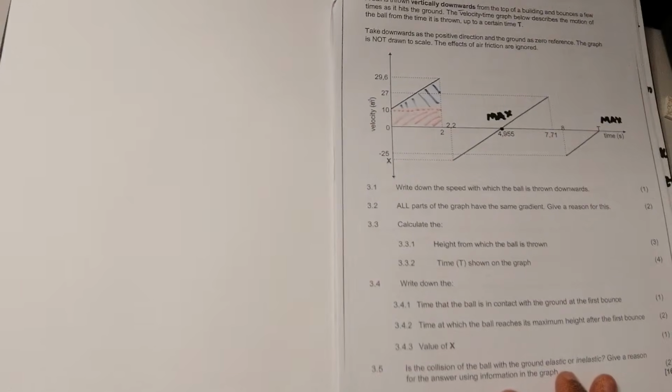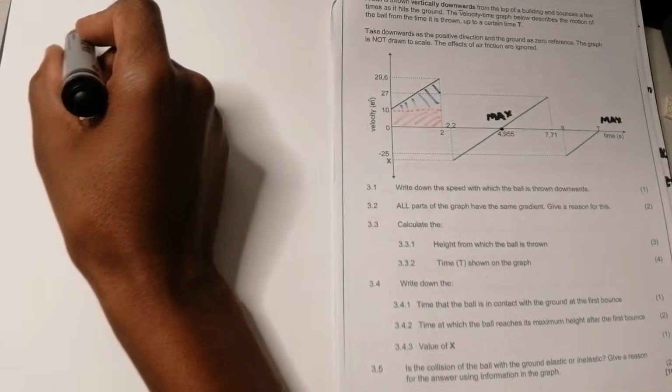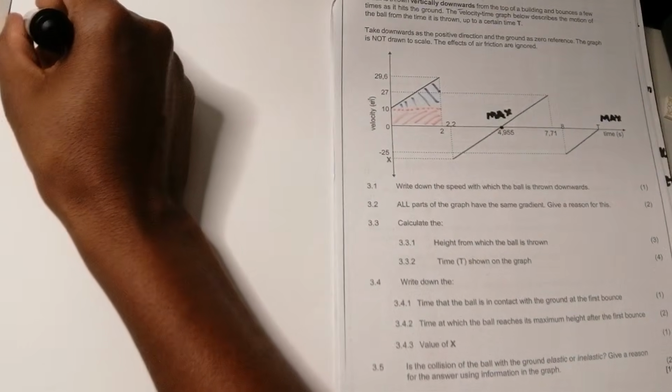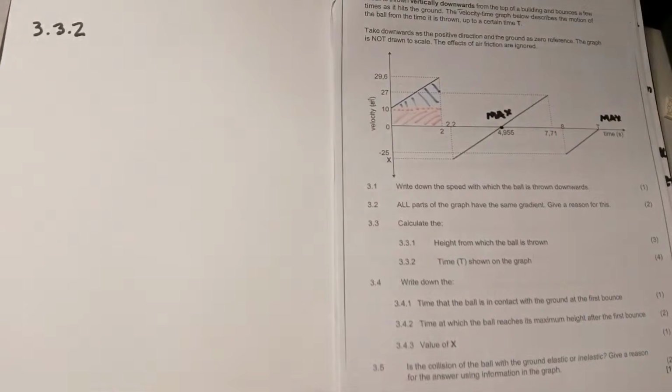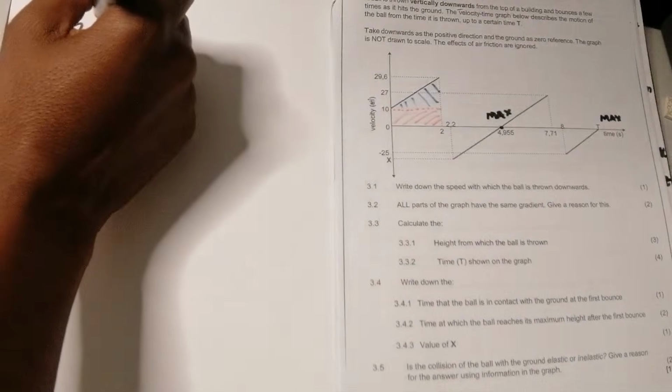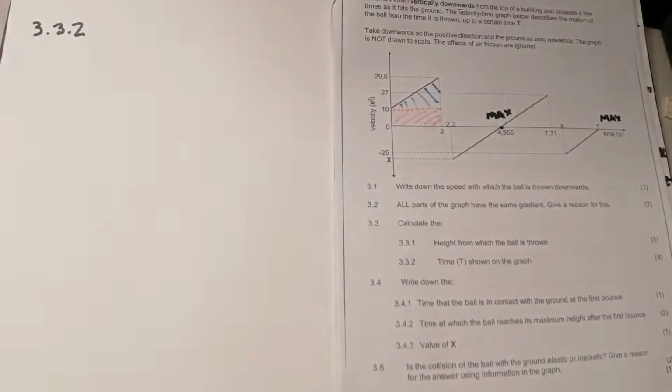So now what I'm simply going to do is I'm going to say for 3.2, I'm going to write it over here. I want to find out what is the value of t. Let's take mathematically, we usually say gradient. How do we tackle gradient?